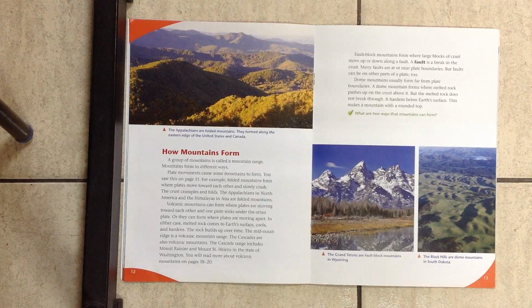Volcanic mountains can form where plates are moving toward each other and one plate sinks under the other plate, or they can form where plates are moving apart. In either case, melted rock comes up to the Earth's surface, cools, and hardens. The rock builds up over time.